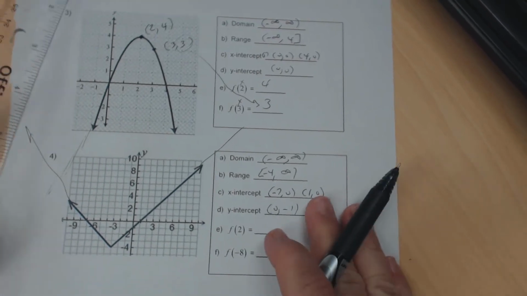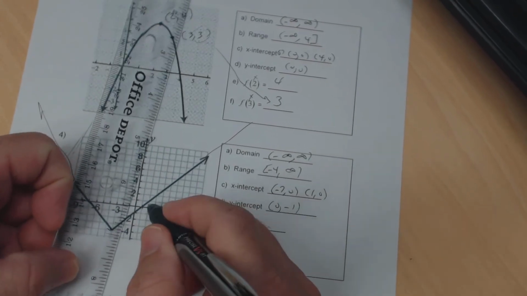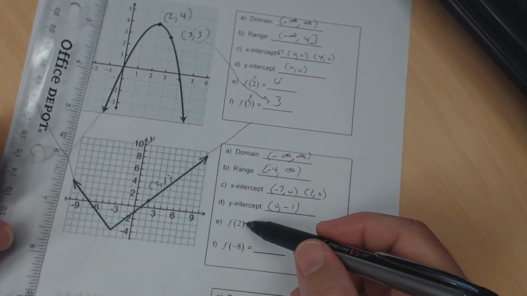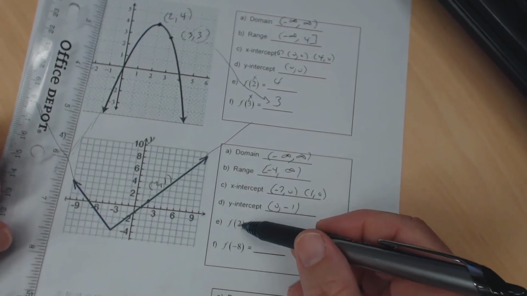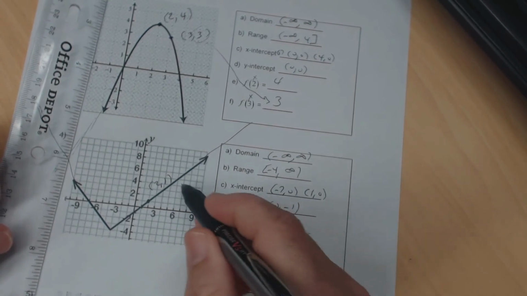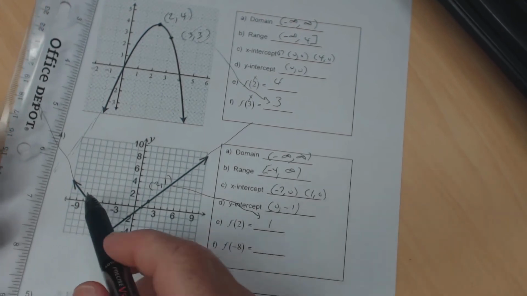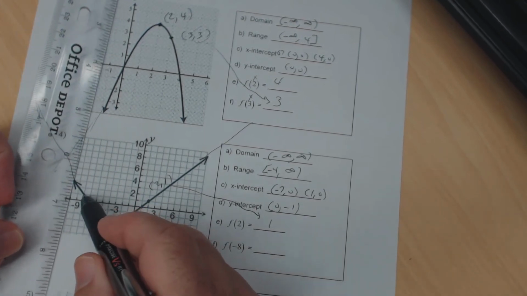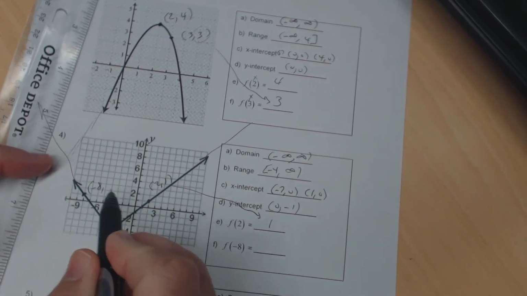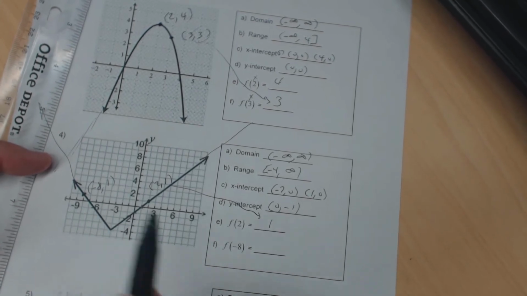And then f of 2, so you find where x is 2. So x is 2 here. You label that point, so that's (2, 1). So again, f of 2 means what's the y-coordinate when x is 2? Well, when x is 2, my y-coordinate is 1. So that goes here. F of negative 8. So here's negative 8. Look at your point. When you label that, it's (-8, 1). So when x is negative 8, I get a y value of 1.